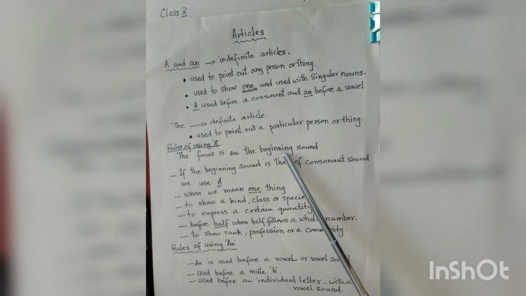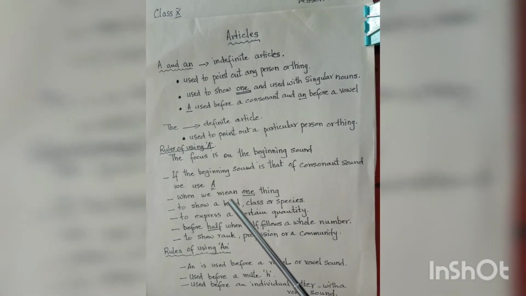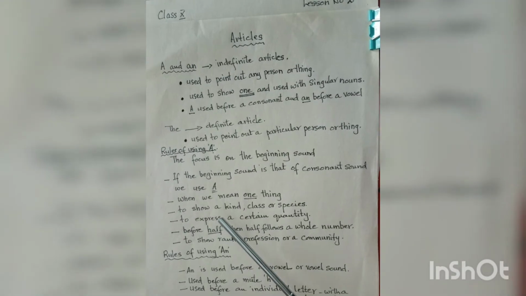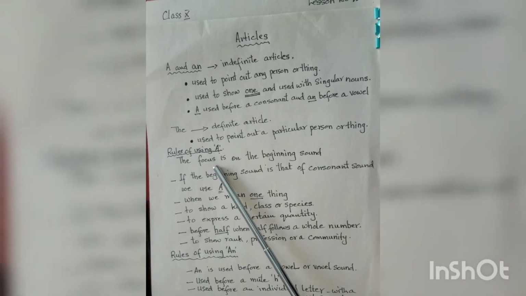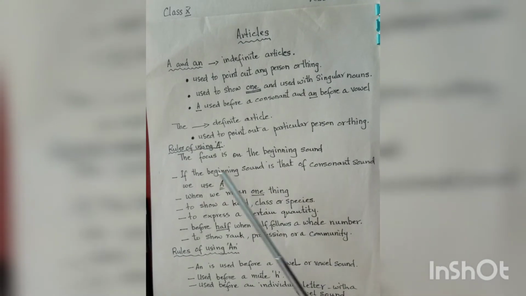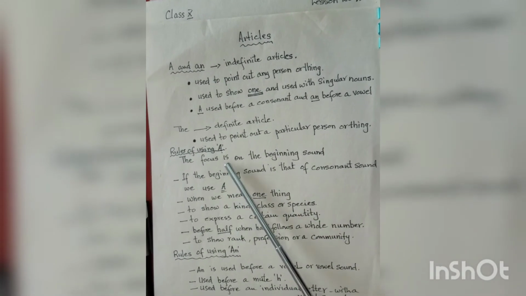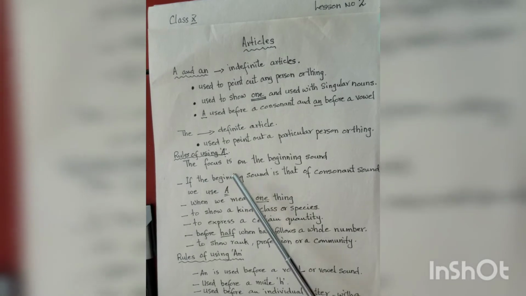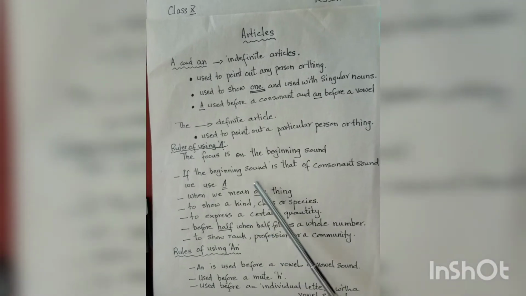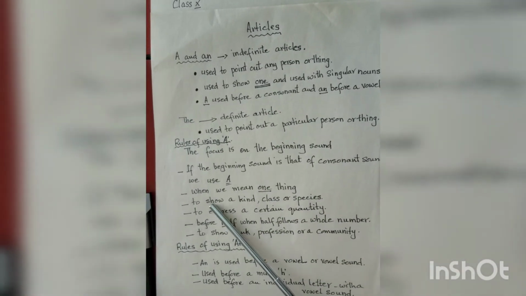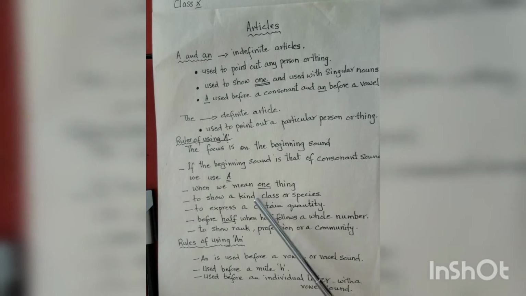Now let's give a quick recap of rules that apply for using article A. The focus is on the beginning sound. If the beginning sound is that of a consonant sound, we use A. Secondly, when we mean one thing.